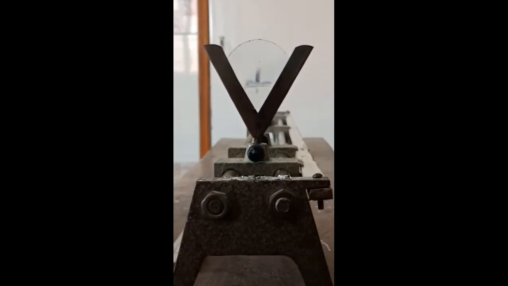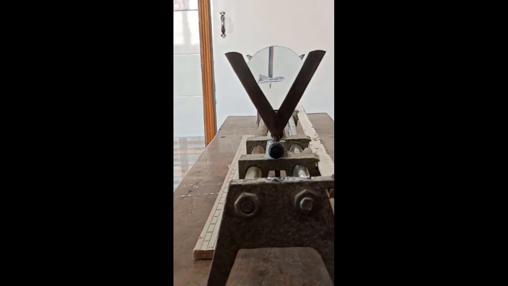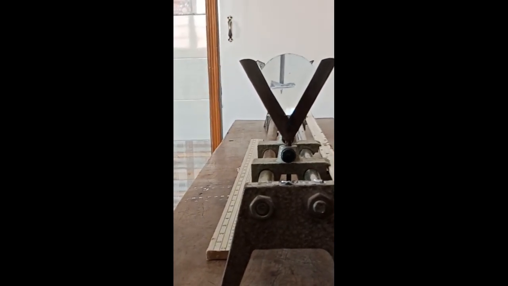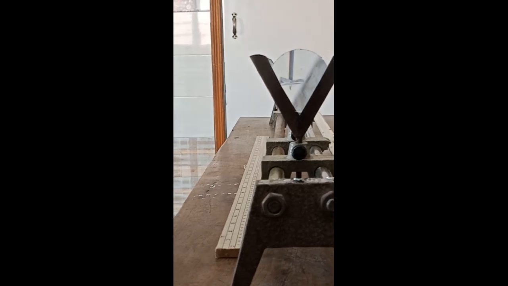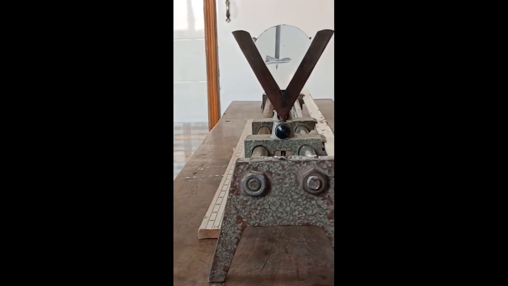Students, you can see we place the second lens, called the eyepiece, and now you can see a larger image as compared to the previous image. This image is seen through the eyepiece.